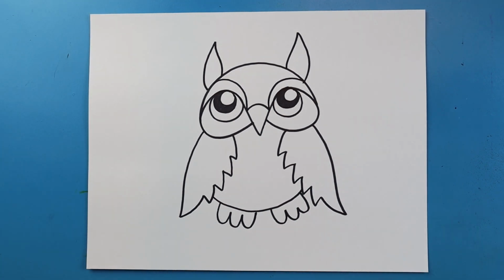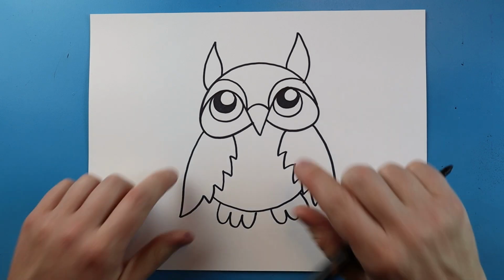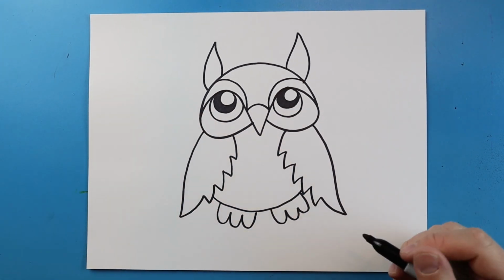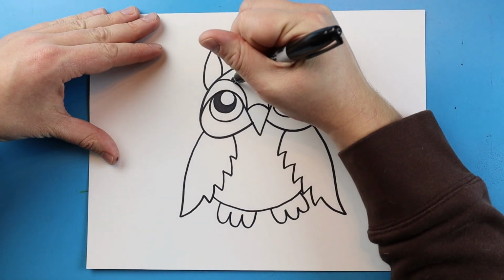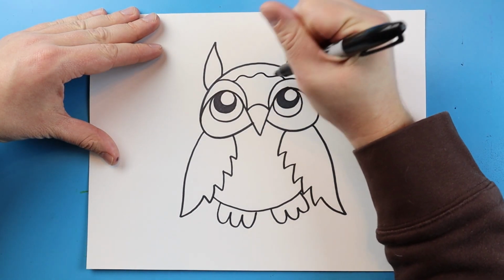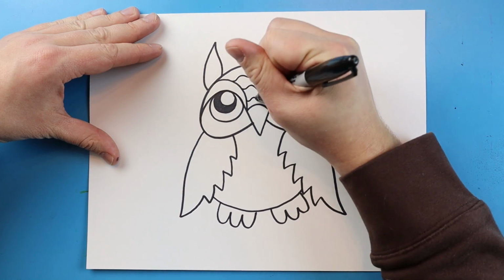Now, once you have your owl, you can go ahead and add some different details. One of the details that I want to add is lots of different lines. Now, lines come in all sorts of different shapes and sizes. So I want to show you guys some different lines you could add on here. And I'm going to fill in some of the bigger areas with lots of different details. So lines can be all sorts of different things. They can be wavy, like this.